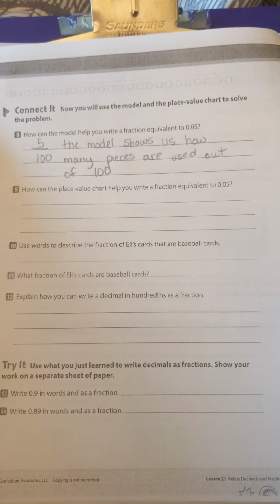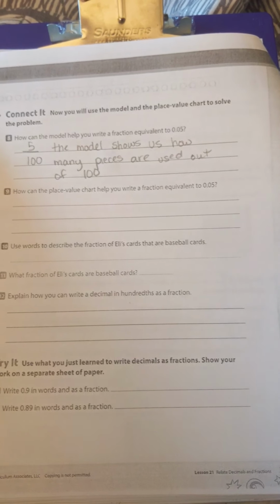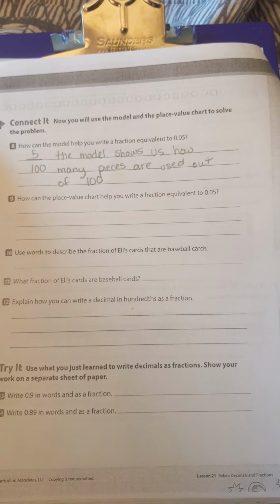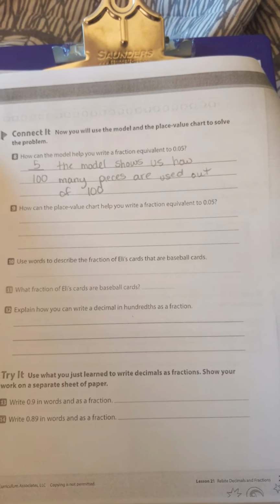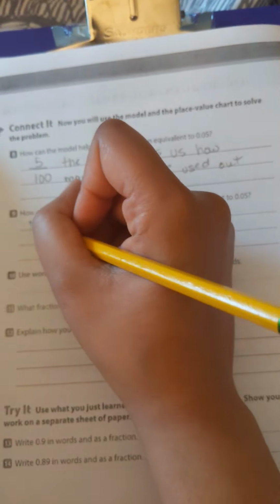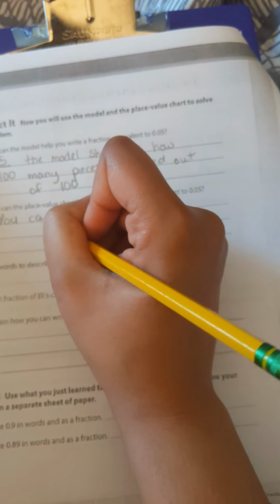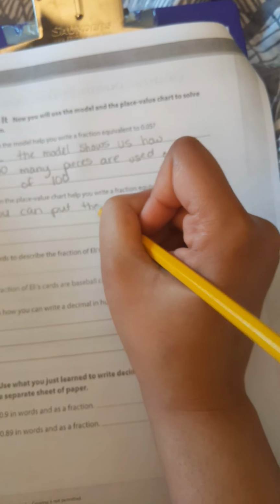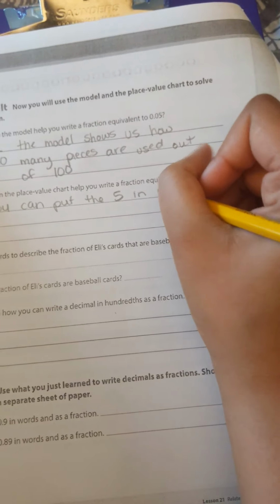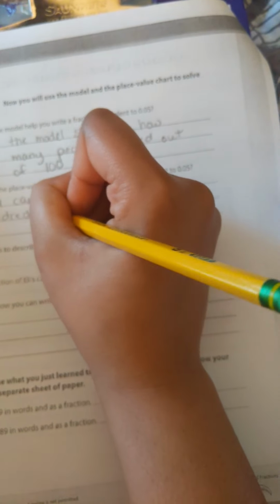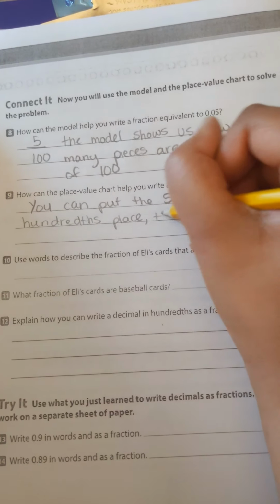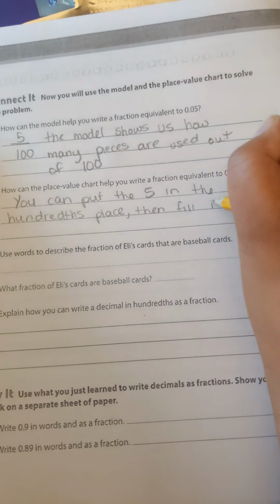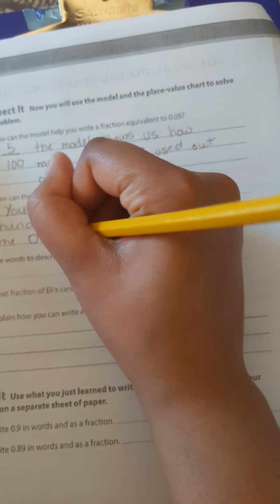Then it says, how can the place value chart help you write a fraction equivalent to 5/100ths? Well, how does the place value chart help you? You can put the 5 in the hundredths place. Then fill in the 0 in the tenths place.